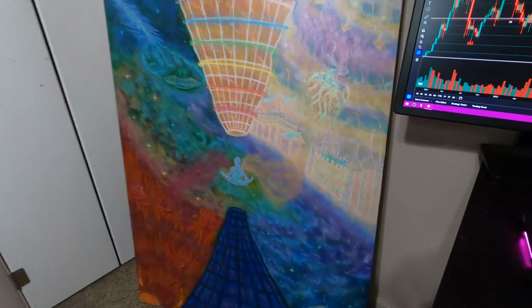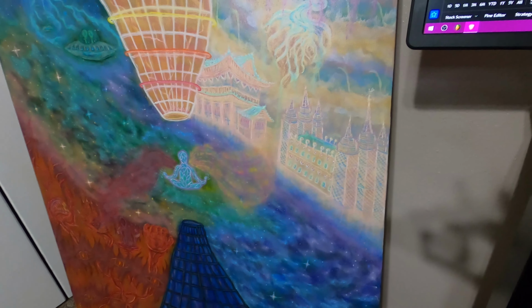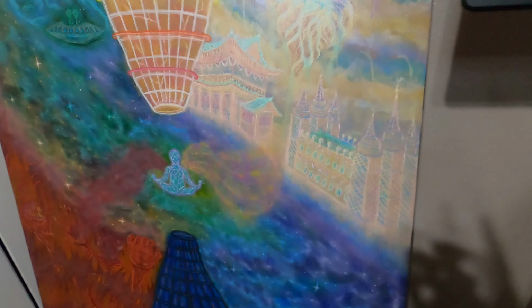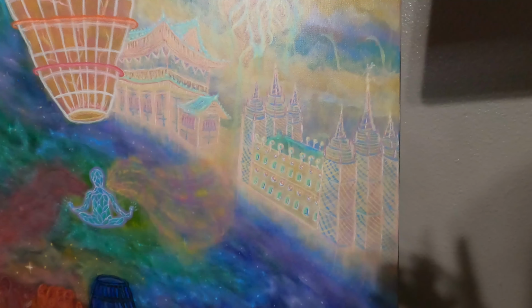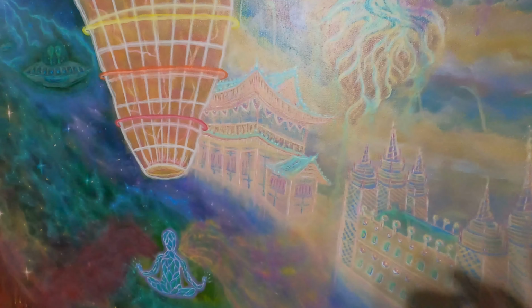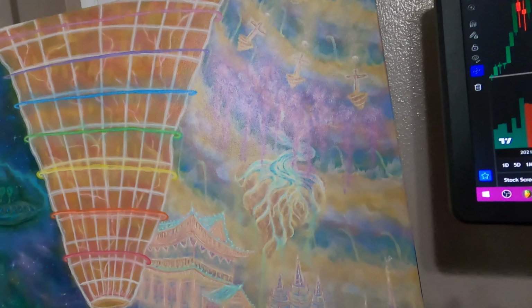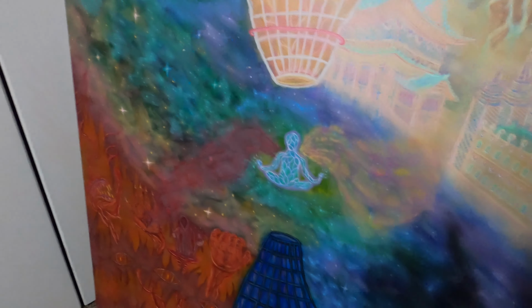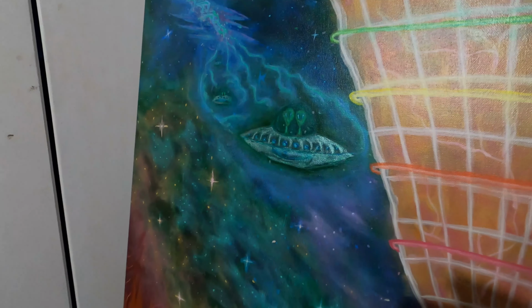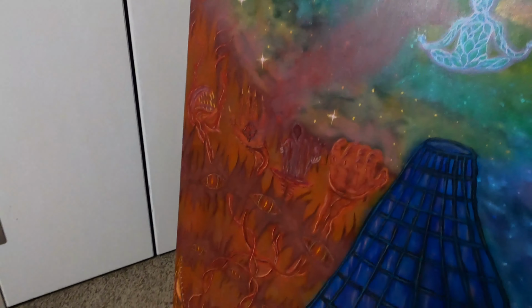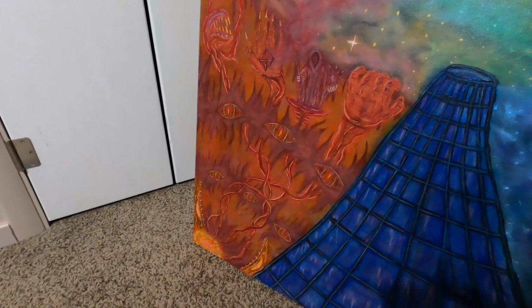And this one has a temple right there, an LDS temple, Church of Jesus Christ of Latter-day Saints. You can see that's the Salt Lake Temple right there. And then over here we have a Tibetan monastery. Then we have like a heart, kind of like the love of God, a guy meditating in the center, the little UFO alien guys coming over here. And then we've got the darkness coming up from the bottom.